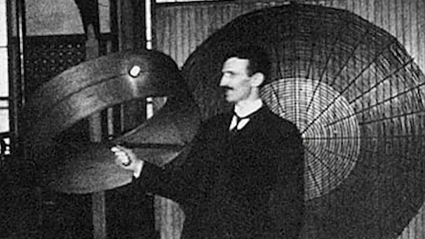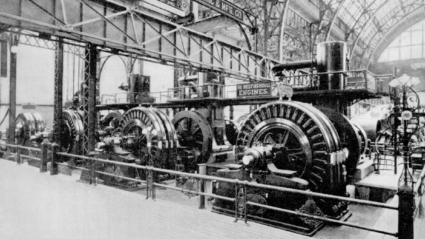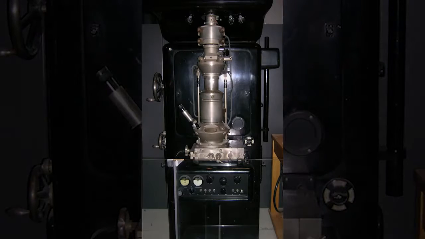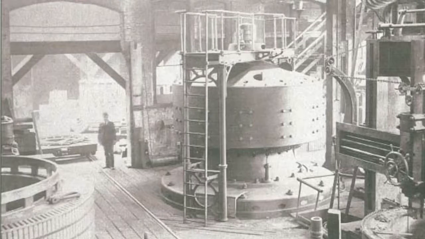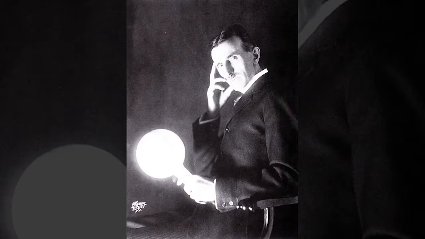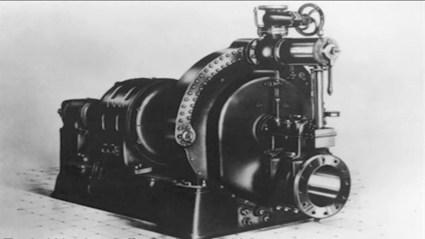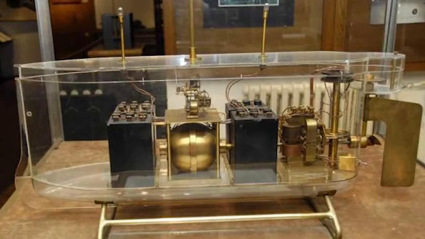This one man invented radio, AC power, which is used worldwide today, laser, radar, X-ray, wireless communication, particle beam weaponry, wireless electricity, cellular technology, the electron microscope, microwave technology, hydroelectric generators, neon lights, fluorescent lights, brushless synchronous and induction motors, bladeless turbine and pump, remote control, electronic robotics, just to name a few.